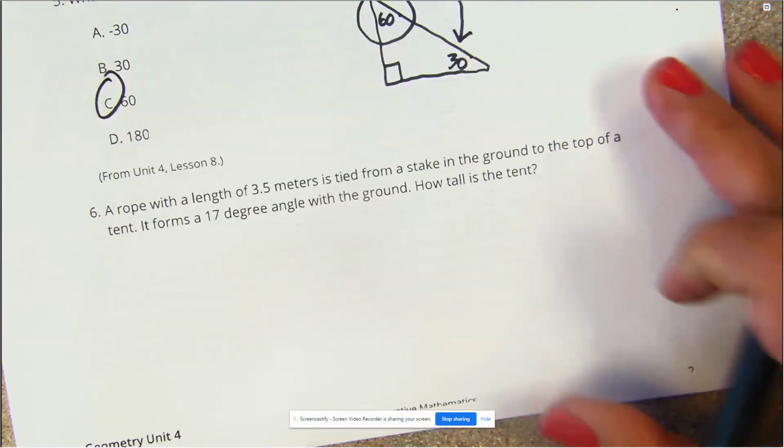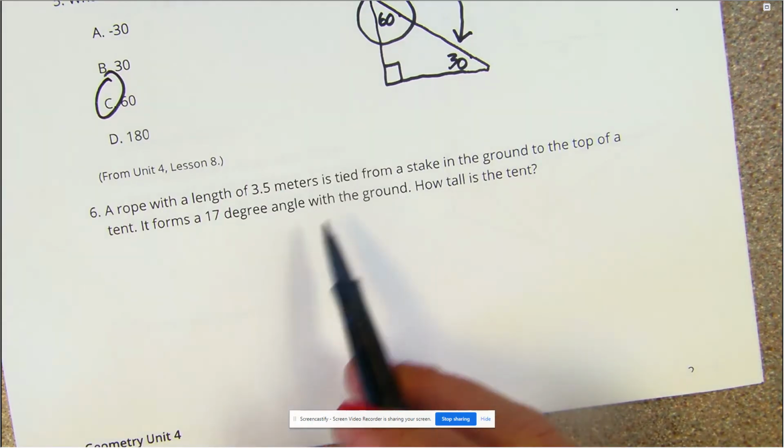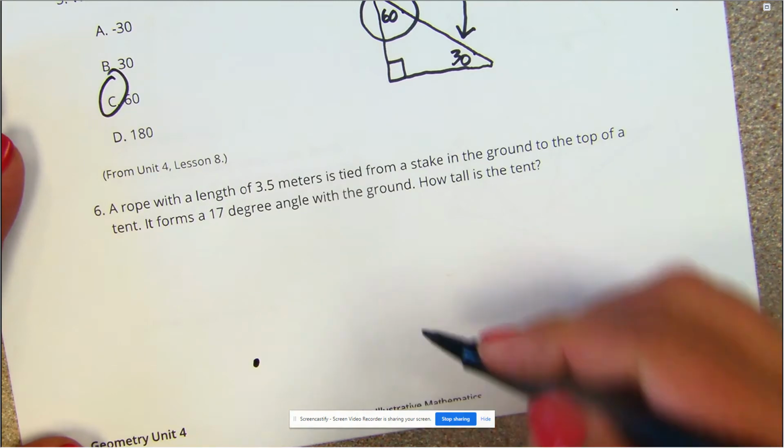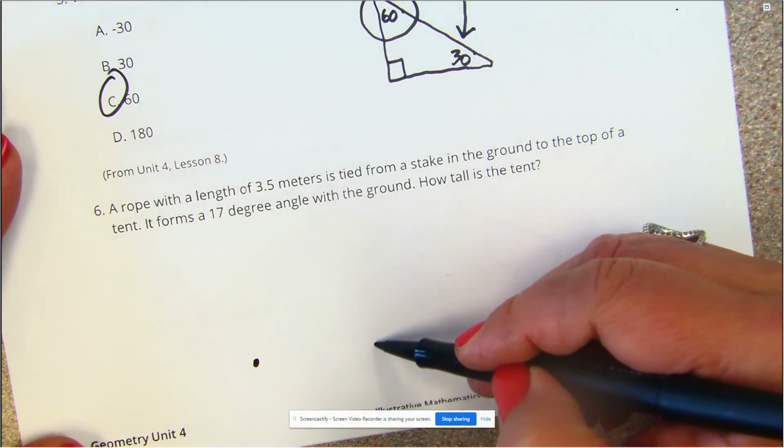Number 6, a rope with a length of 3.5 meters is tied from a stake in the ground to the top of a tent. Okay, so here's some tent.